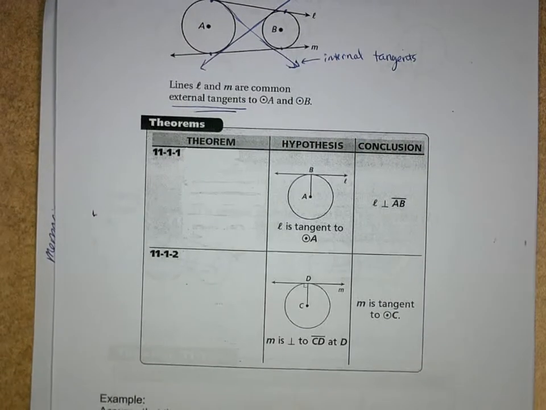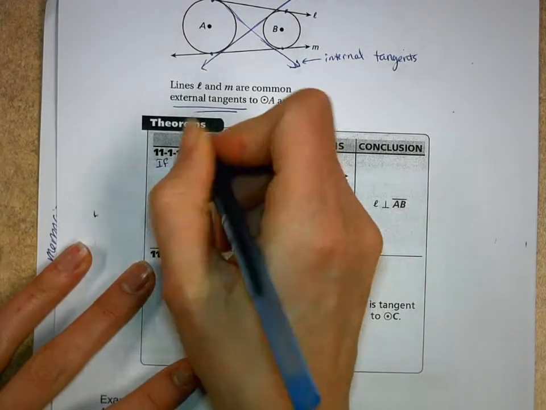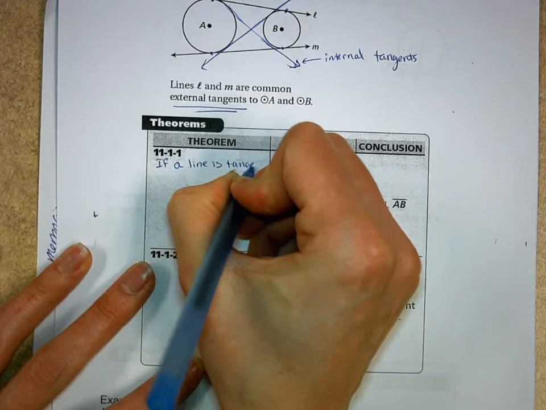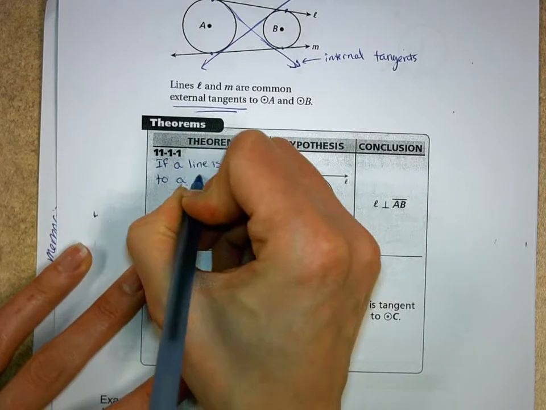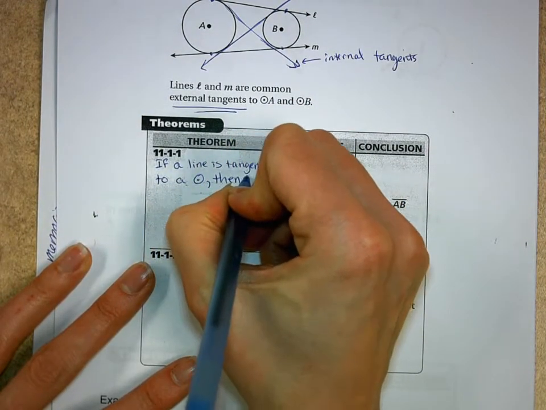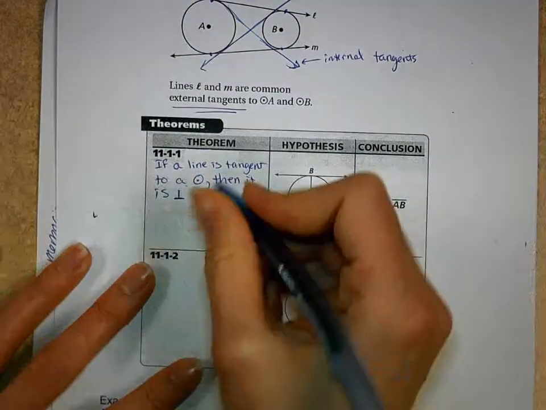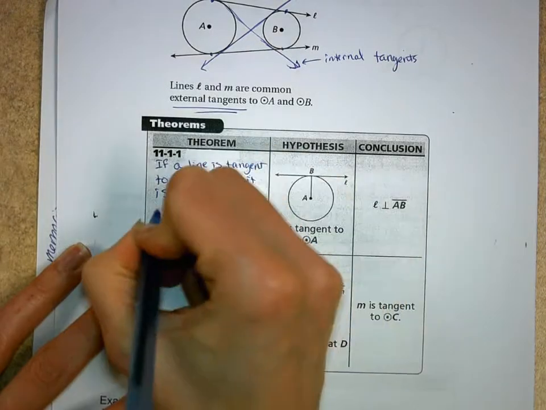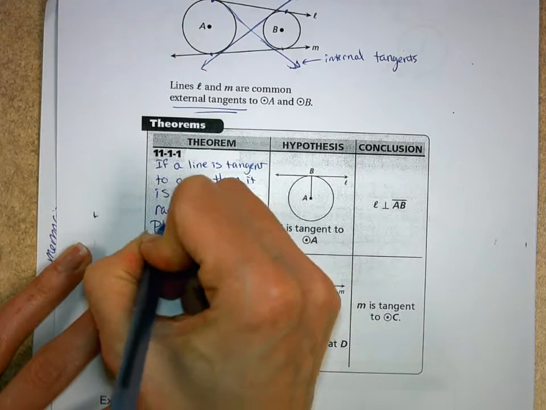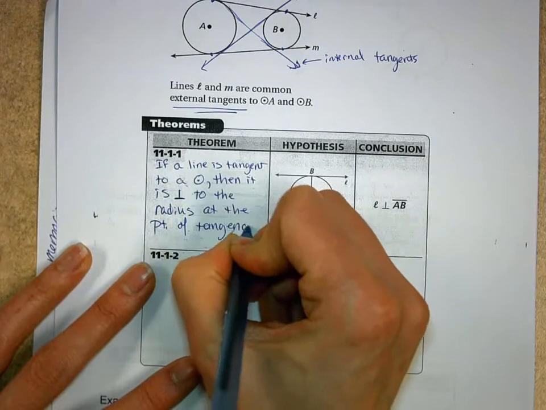So let's get the first theorem down. This takes a little bit of time. The first one says the following. If a line is tangent to a circle, then it is perpendicular (I'm going to use the perpendicular symbol here) to the radius at the point of tangency. That's going to be an abbreviation here.